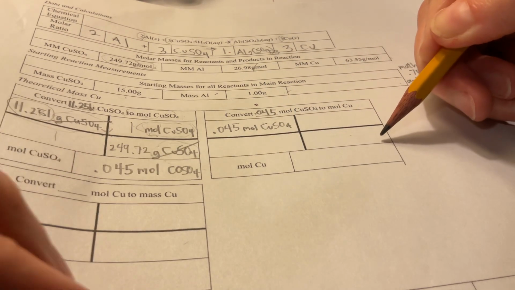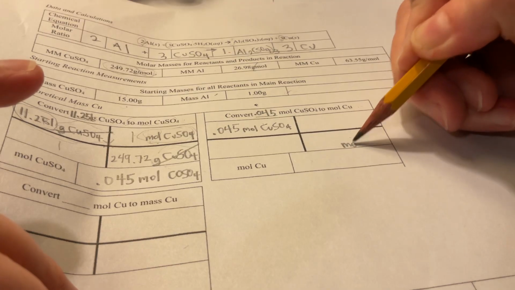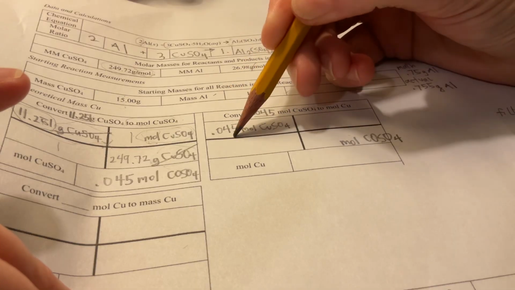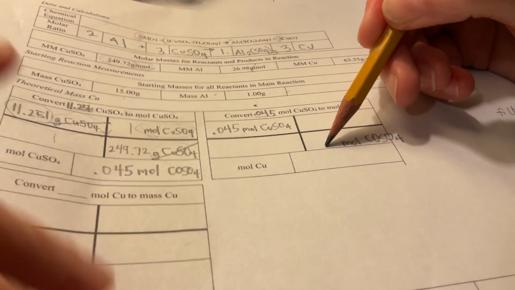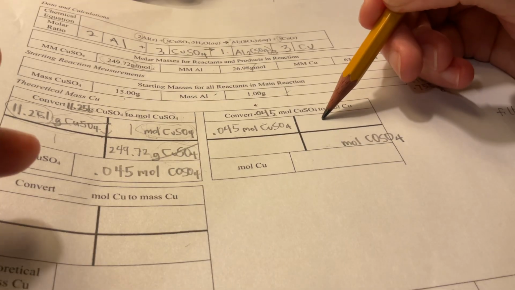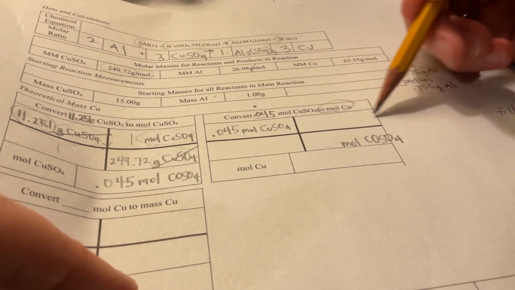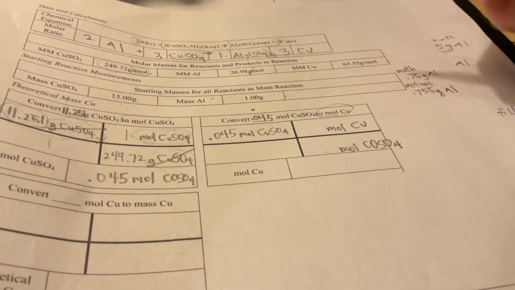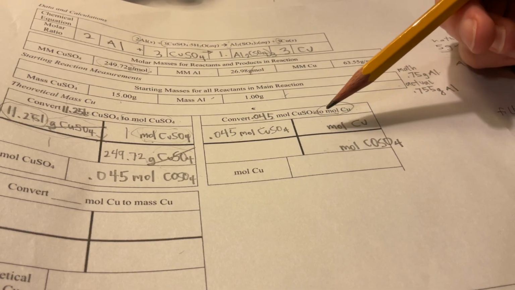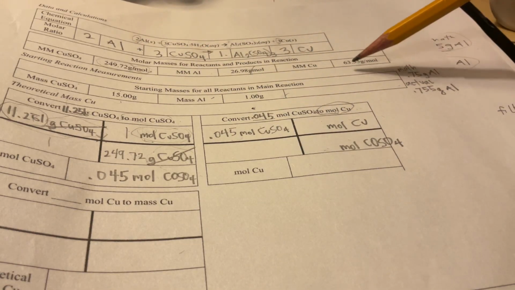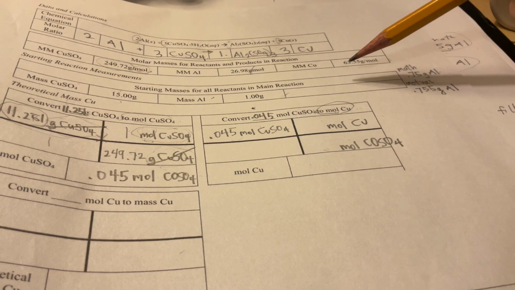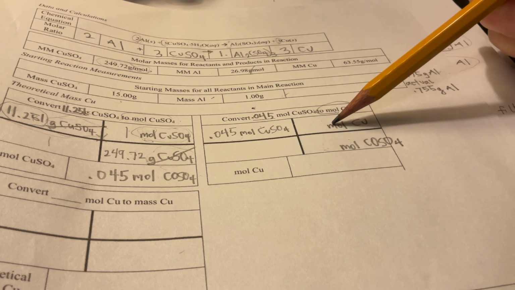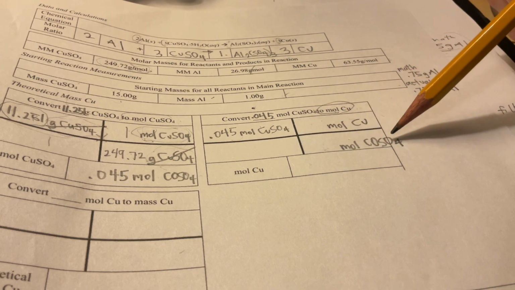This is where we put the unit of our given thing. So the unit is moles of copper sulfate. We put the unit, but we don't put the quantity. The quantity is going to be whatever is equivalent to what we want. This is where we put what we want. What we want is moles of copper. So what numbers in all of this data up here are going to give us data that we can input in here?